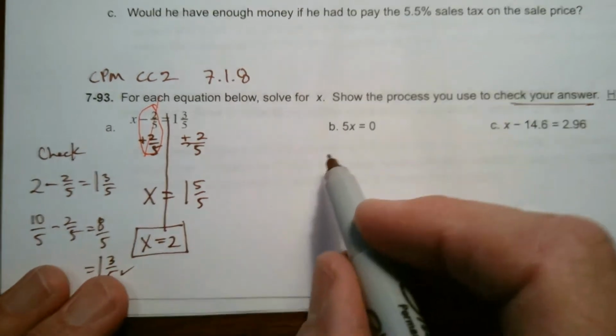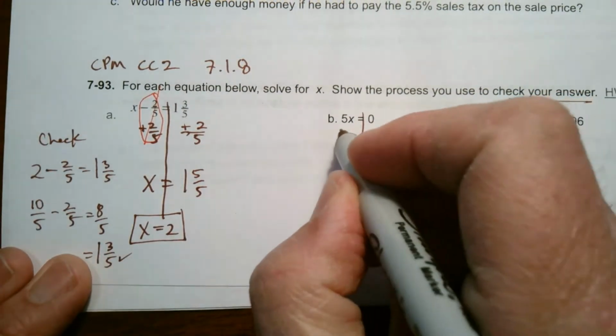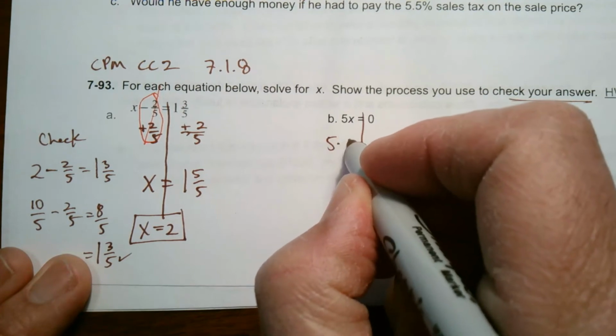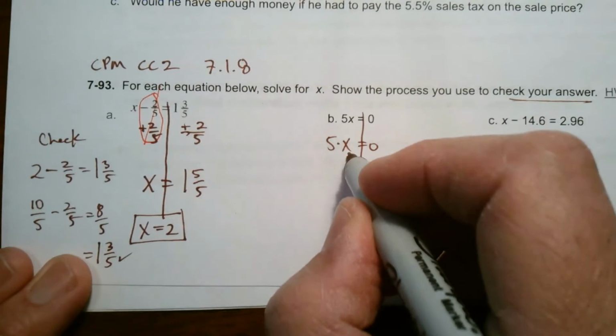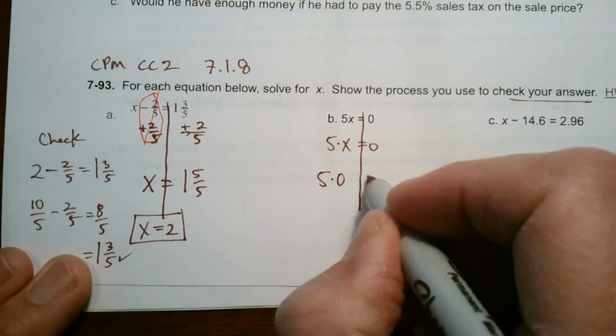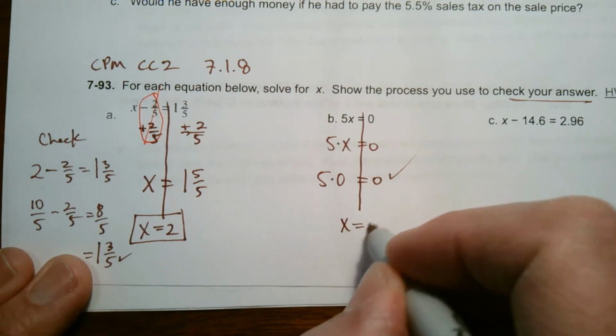Okay. So then over here, we have 5x equals 0. Well, that means 5 times some number equals 0. The only way that that's true is if that number is equal to 0. 5 times 0 is equal to 0, right? So that checks out. So x has to equal 0.